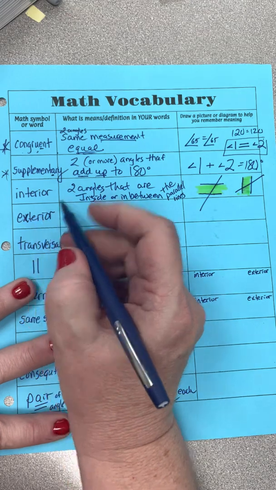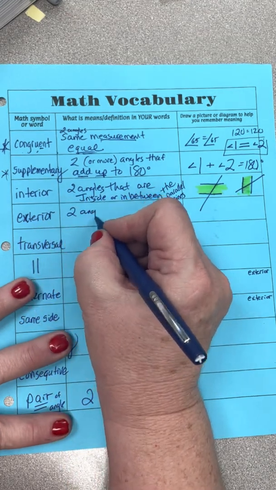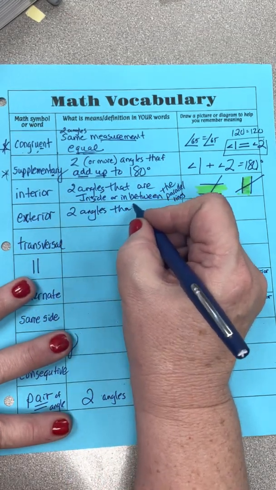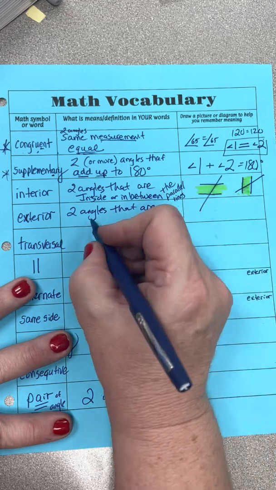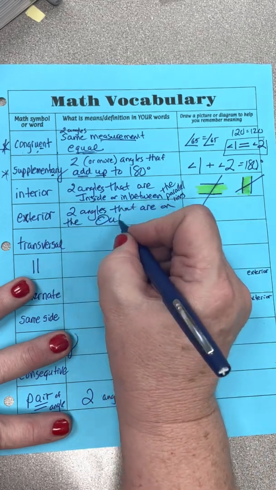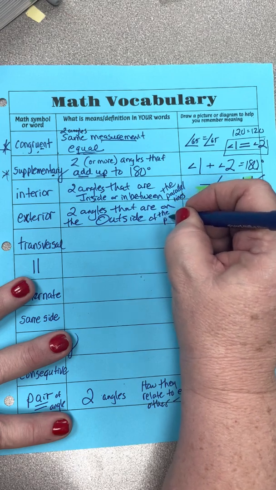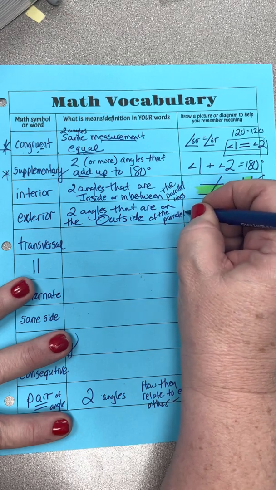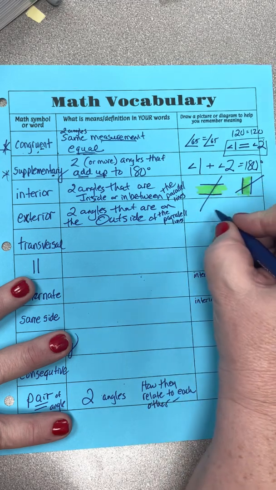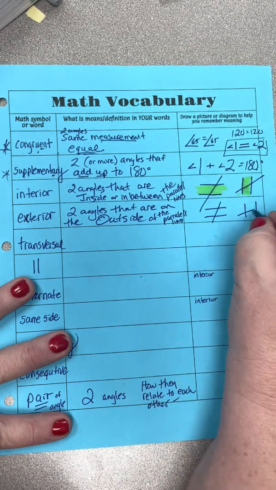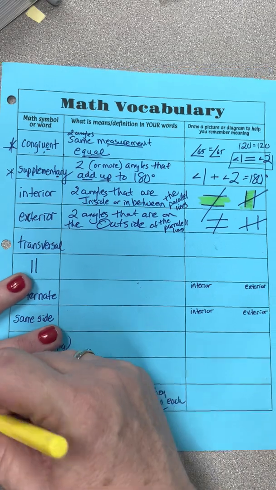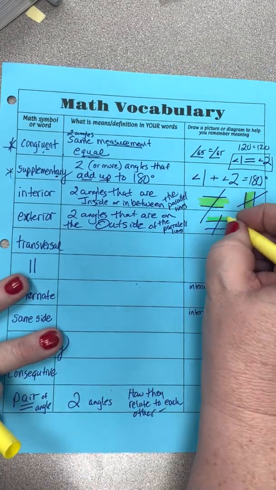So opposite of interior is exterior. 2 angles that are on the outside of the parallel lines. So again, I'll just draw 2 different pictures. Exterior is going to be here.